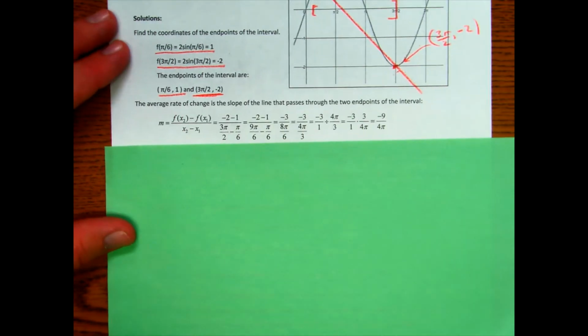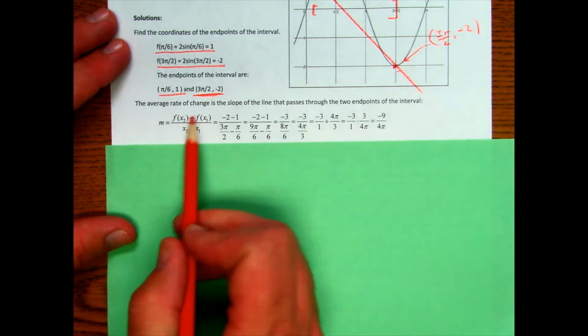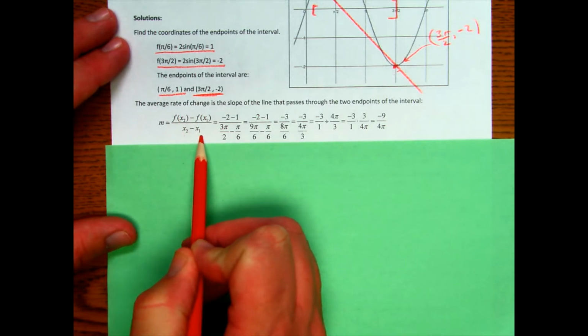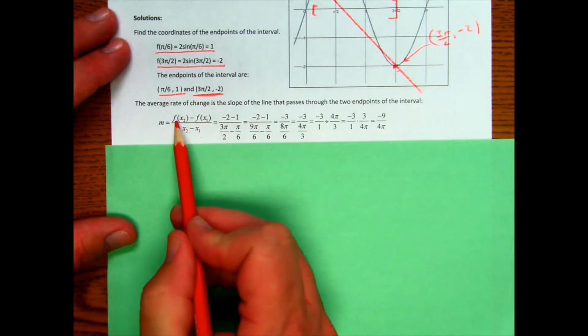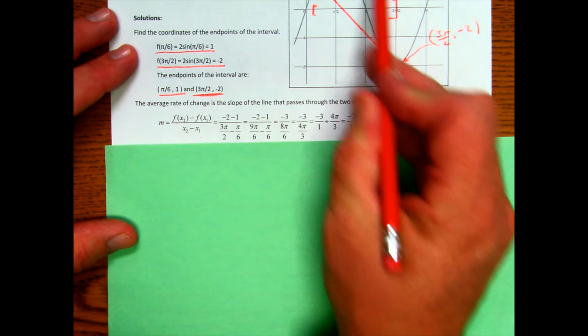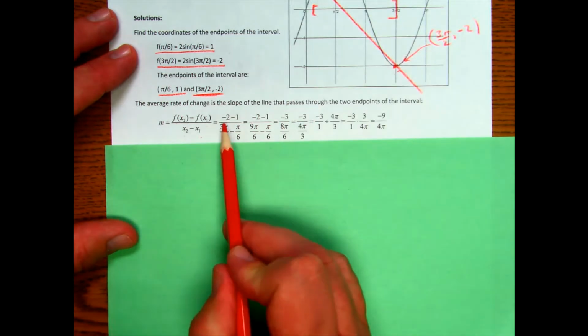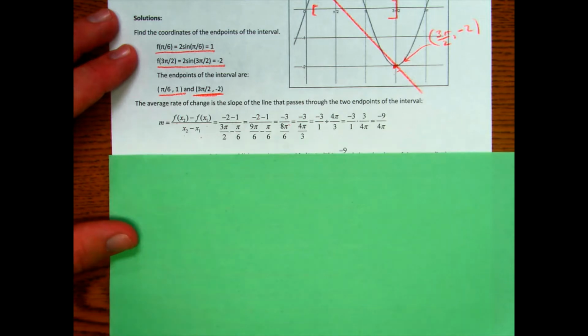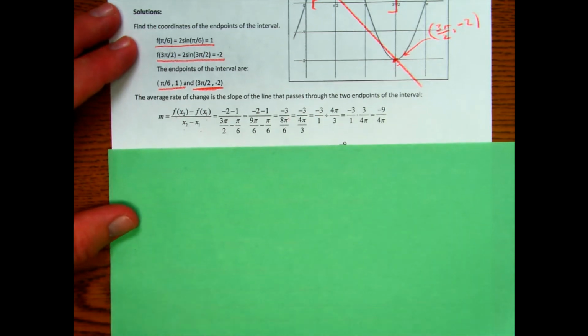So back in your Algebra 1 days, it would be y2 minus y1 over x2 minus x1. In function notation, f of x2 minus f of x1. So negative 2 minus 1 is going to be negative 3. Okay, that's pretty clean in terms of the computation.